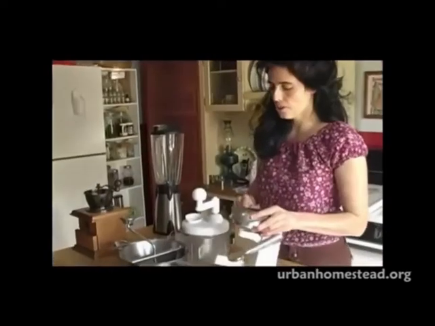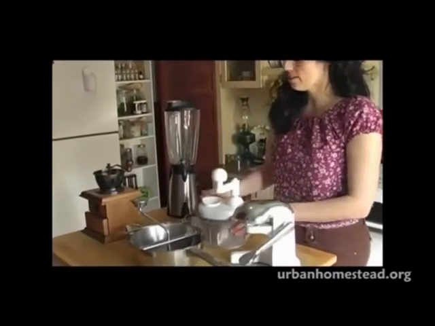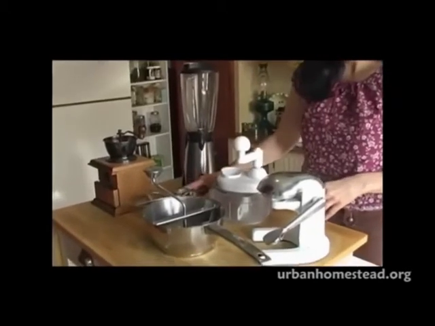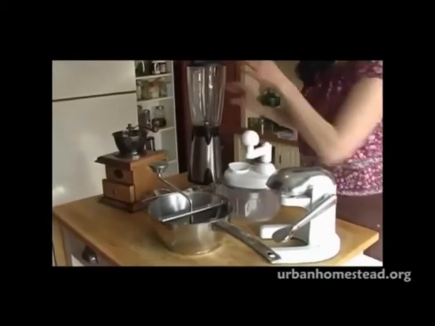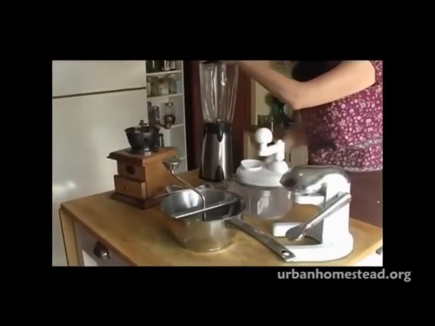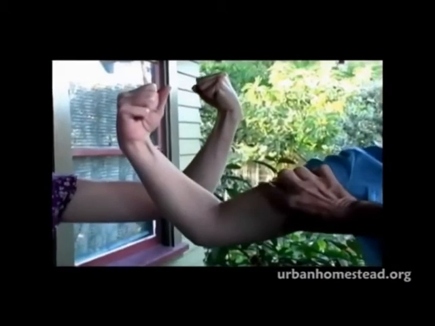Except for the energy-efficient refrigerator, our kitchen is very simple. We filled it with newfangled and old-fashioned hand-cranked appliances. Juicer, food processor, beater, grinder, and hand-cranked blender, which give us a good workout.